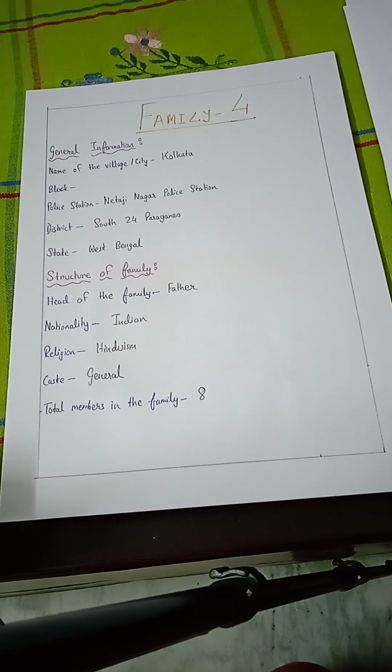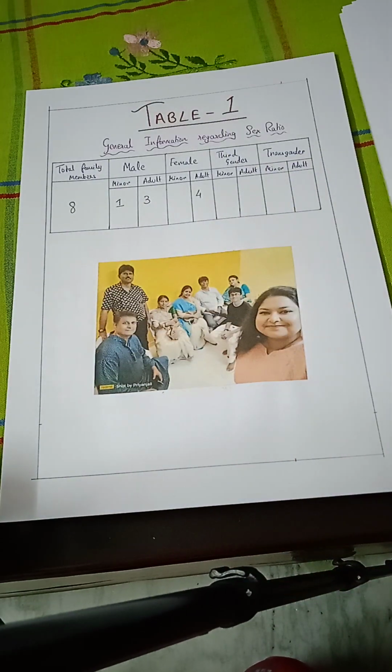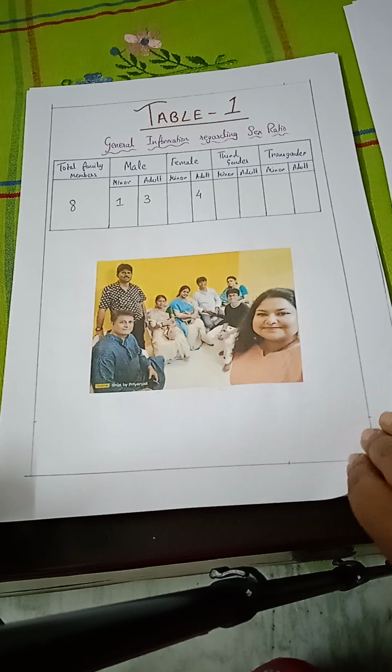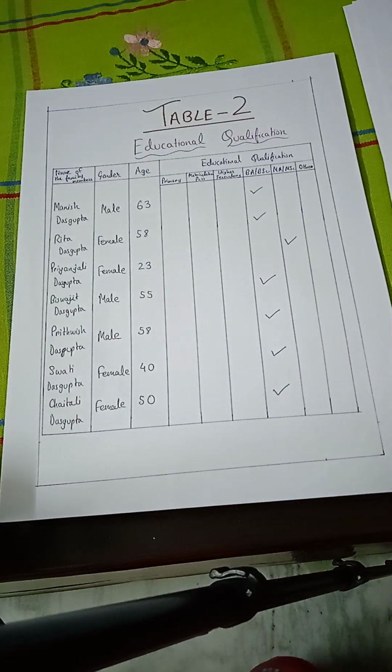Then the fourth family, as you can see, same thing, general information, structure of the family. Then in the second page we have a table 1, general information regarding sex ratio. As you can understand by the picture, there is a minor, so for that minor I have to make a separate table, which I will come to later on in the video. Then in table 2, the educational qualification.